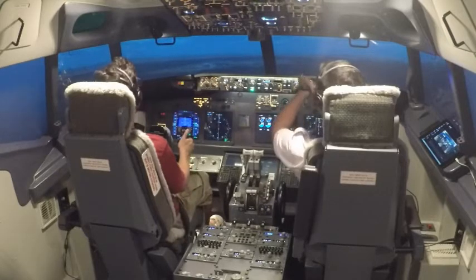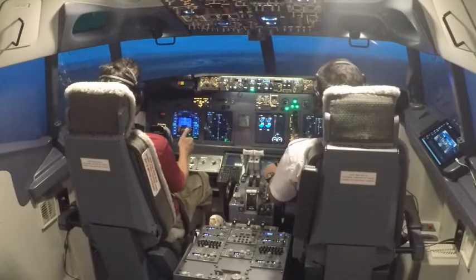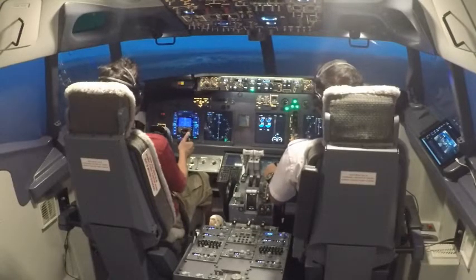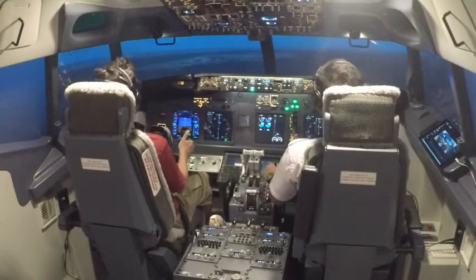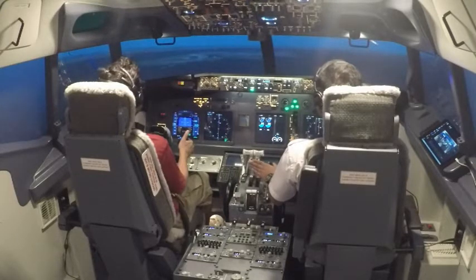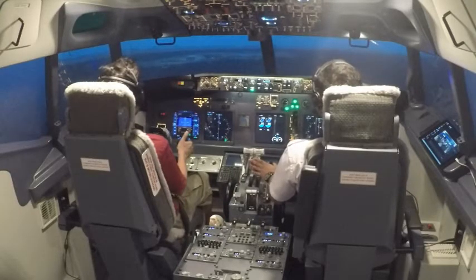Just look forward and make your adjustment for the wind. Okay, so it might push you left and right. For now, it seems good. Slightly nose up so that you don't descend fast.